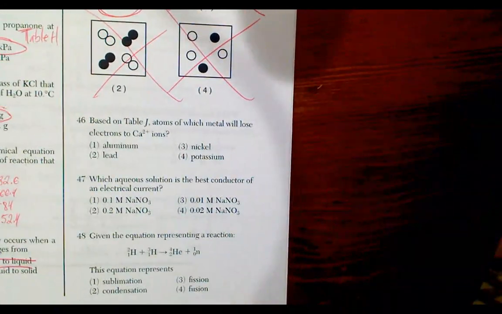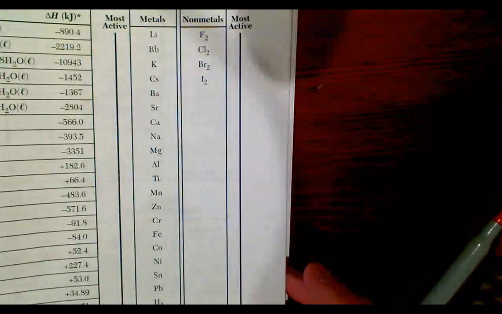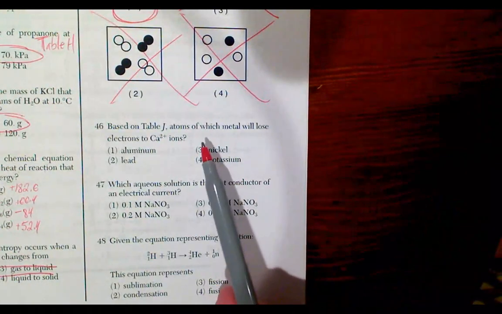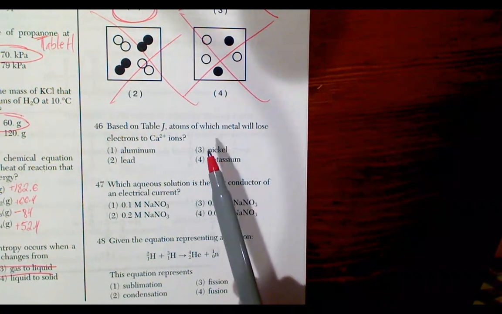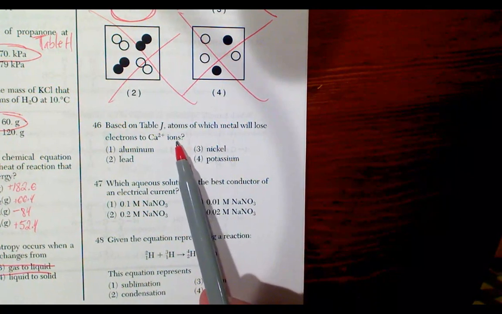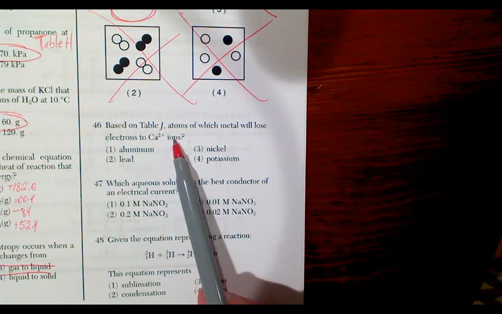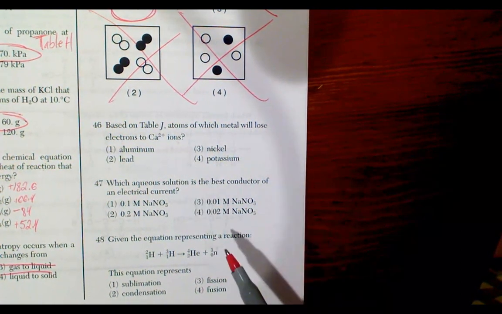Number 46, almost done. Based on table J, let's go to table J. Right here, very convenient. Based on table J, atoms of which metal will lose electrons to calcium atoms? Ions, sorry. Which will lose electrons to calcium ions. You got to think about this for a second.